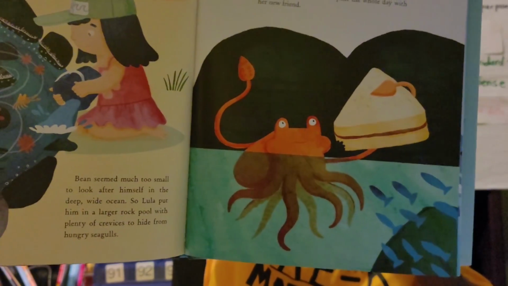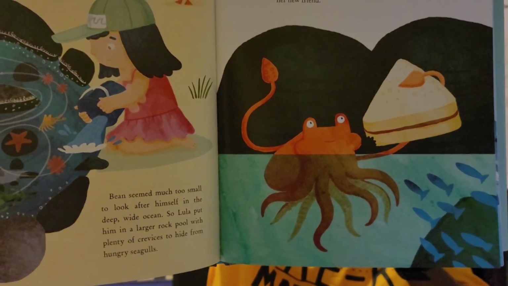Bean seemed too small to look after himself in the deep, wide ocean, so Lulu put him in a larger rock pool with plenty of crevices to hide from hungry seagulls. She gave Bean a sandwich from her backpack, and Bean gobbled it up. Lulu spent the whole day with her new friend. "It's getting late," Lulu told Bean, "but I'll be back tomorrow." Then she headed for home.